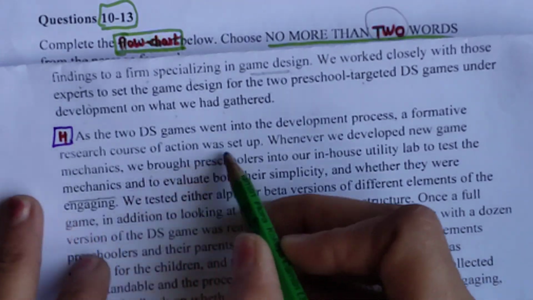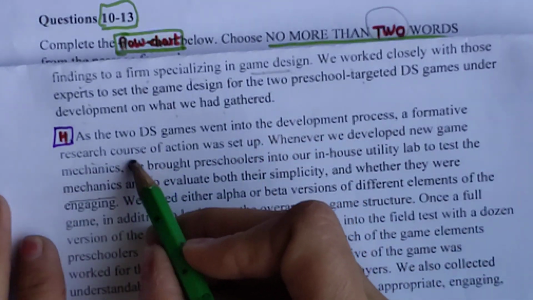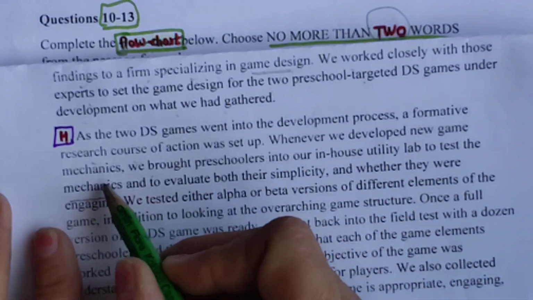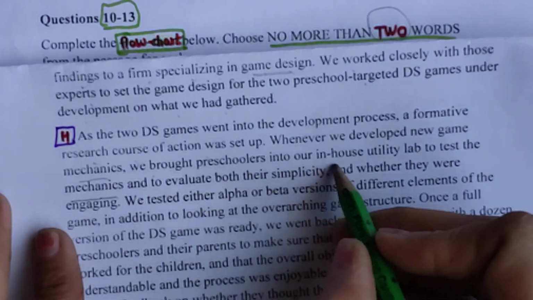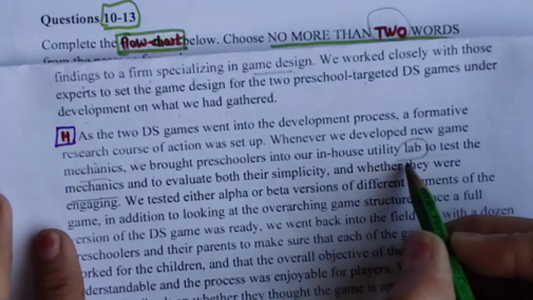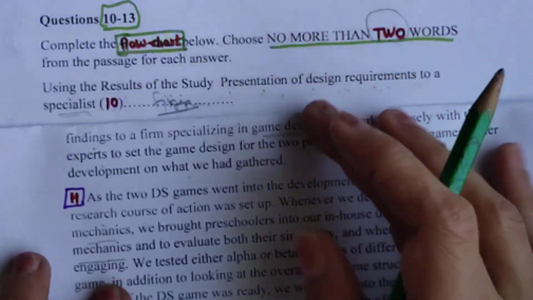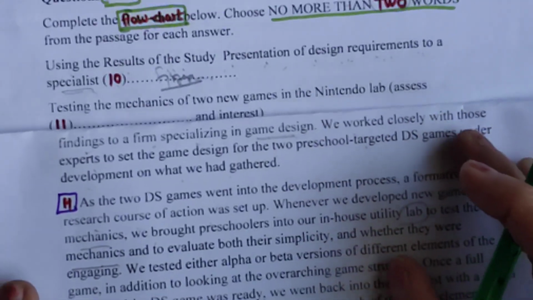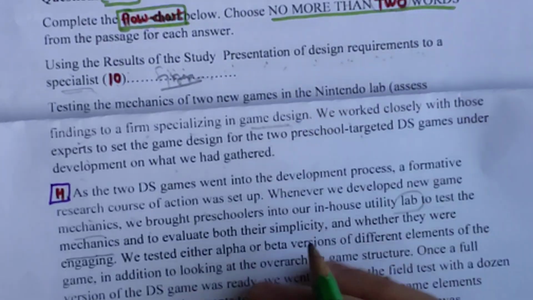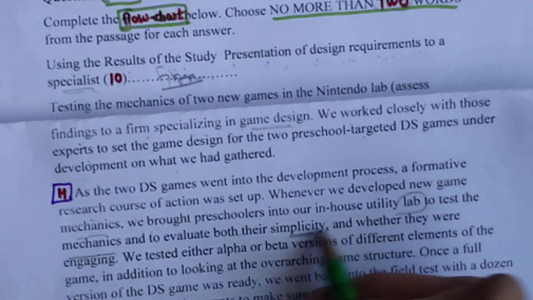Okay. In our development process, informative research action was wherever we develop new game mechanics. We brought preschoolers into the in-house usability lab to test the mechanics and to evaluate. What do they want? Assess both their simplicity and whether they are engaging.